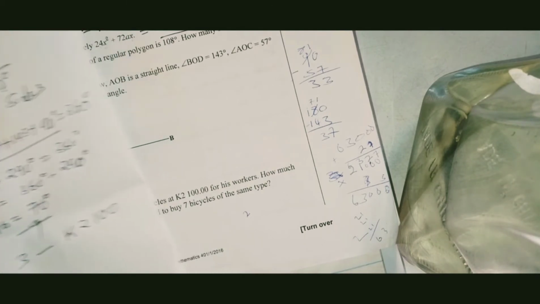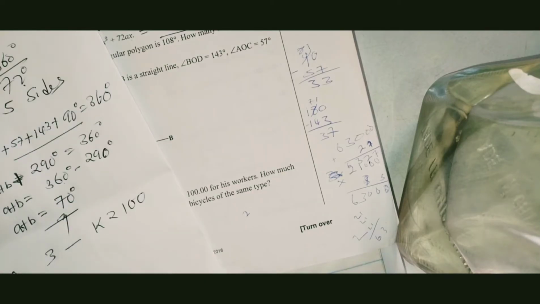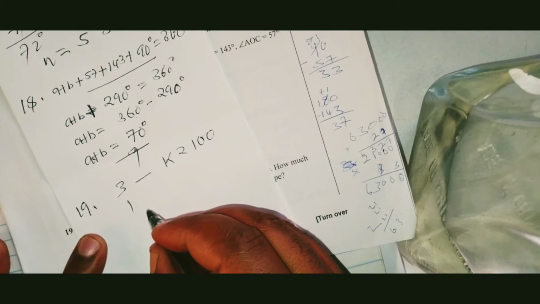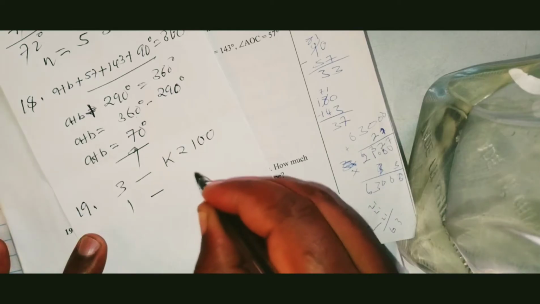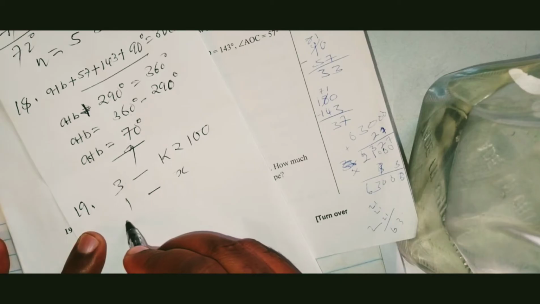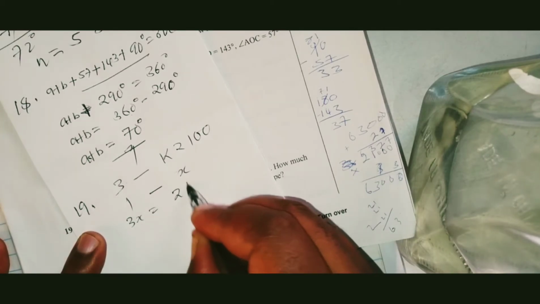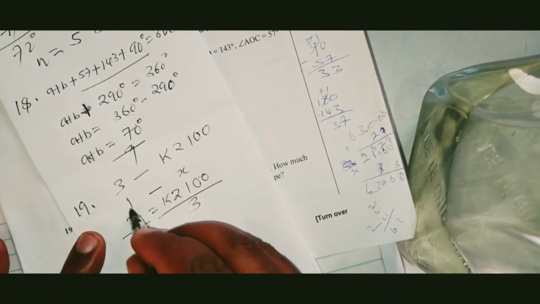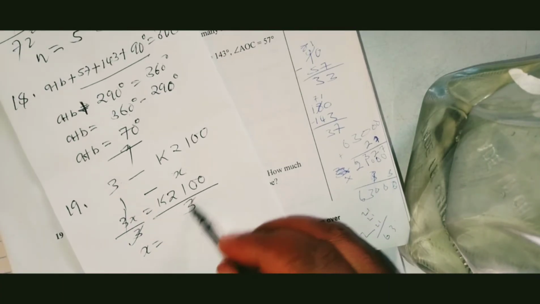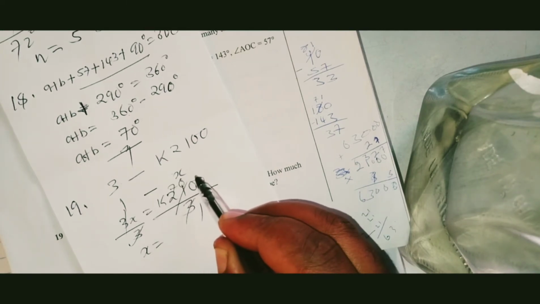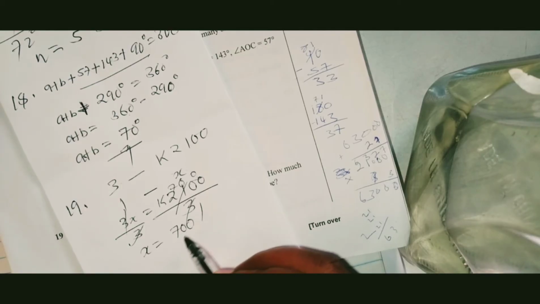Now, how much is it going to pay for 7 bicycles? We can even say, how much is it going to pay for 1 bicycle? Say here x. You cross multiply. 3x is equal to 2100. You divide by 3, you divide by 3. So x is equal to 3 into 21 is 7, 0 into 0, 0. So each bicycle is 700 kwacha.